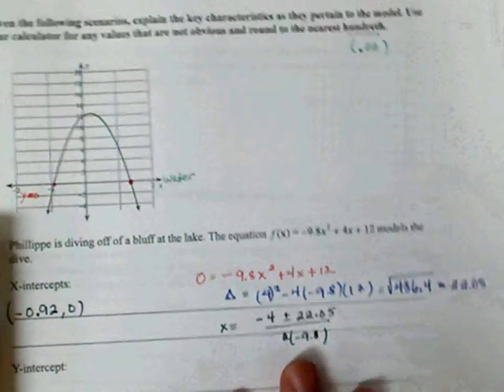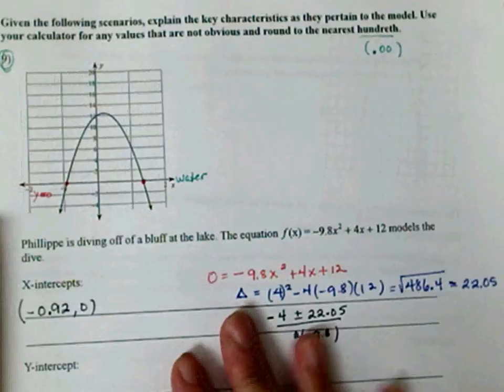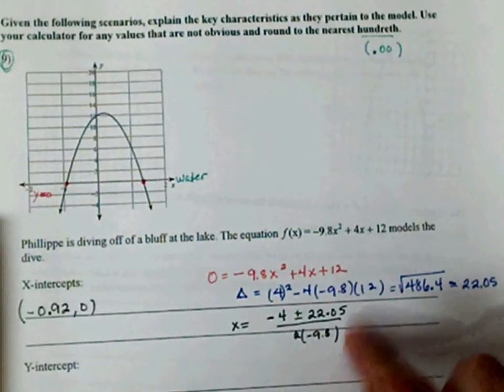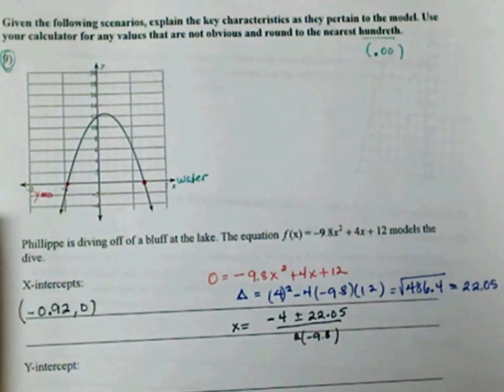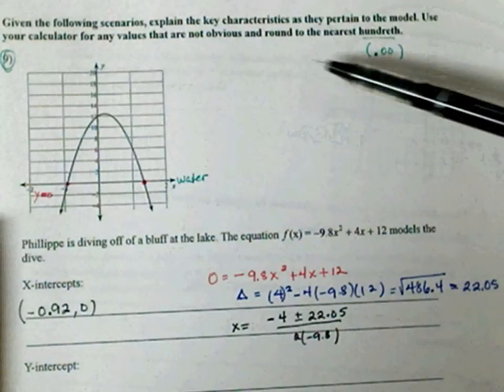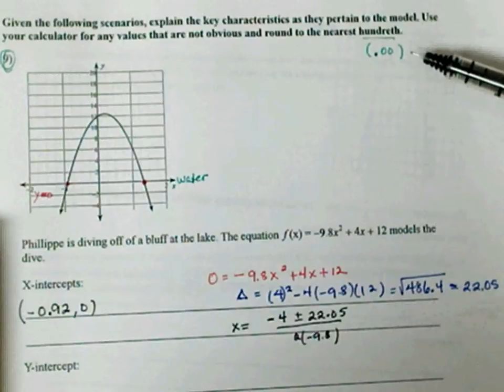Alright guys, I'm going to go ahead and start again where the camera just stopped, so I'm going to go back and redo this with you all, okay? Because you guys probably didn't hear it. Just remember to round your answers to the nearest hundredth.